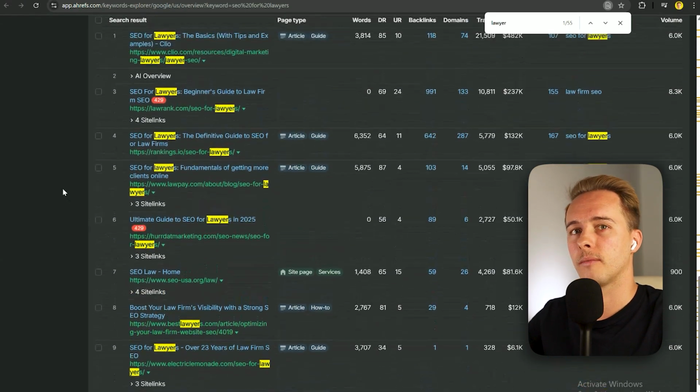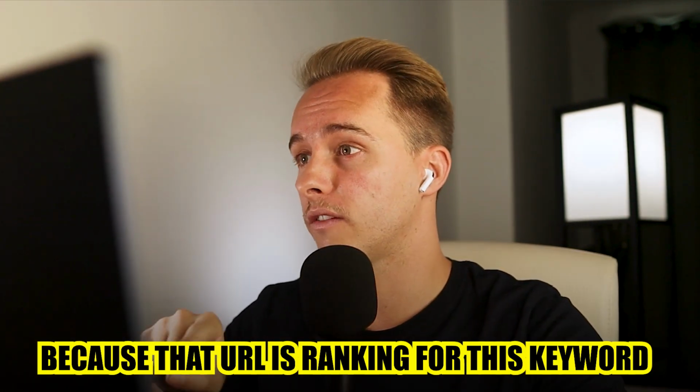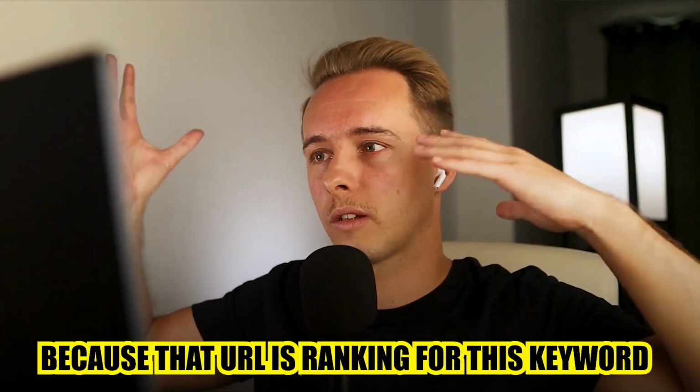But this is the important thing. You need to make sure that you only export the keywords of the results that directly target the keyword. For example, if there was a URL here targeting how to do SEO, you would not select that one because that URL is ranking for this keyword for whatever reason. Google sometimes does weird stuff, it mixes things. But if you use those keywords for the clustering we're gonna do next, you're gonna be bringing a lot of irrelevant keywords that should not be targeted with a page. Let me tell you what I mean.